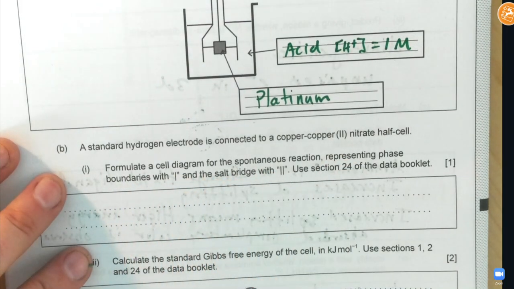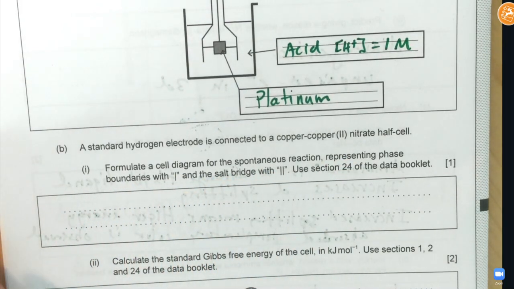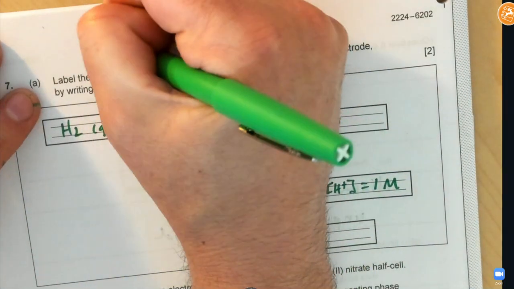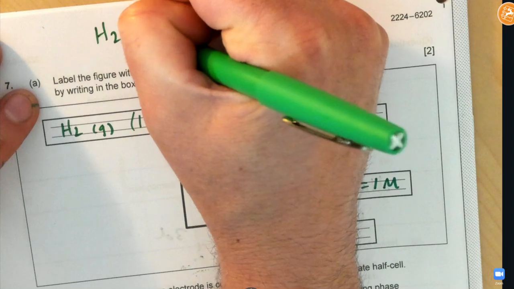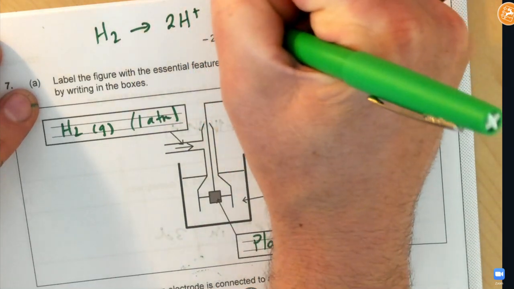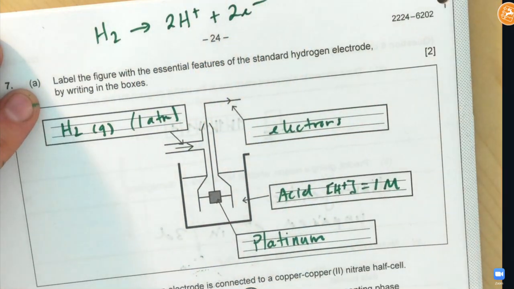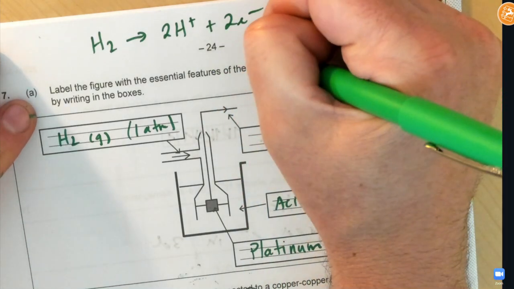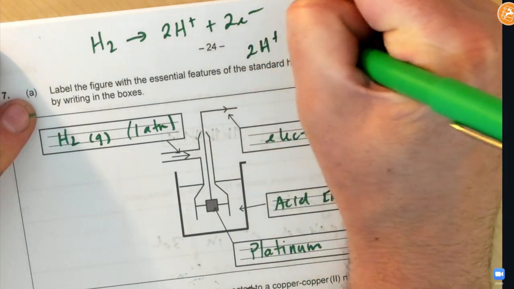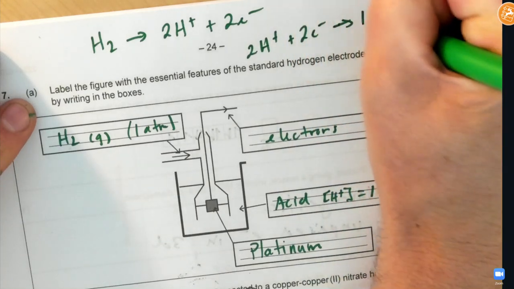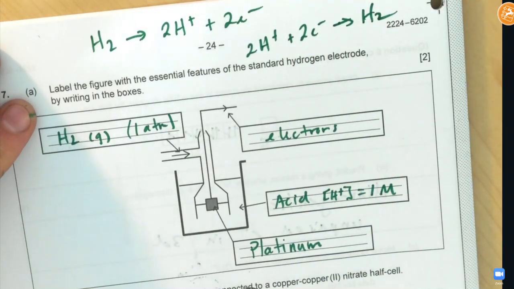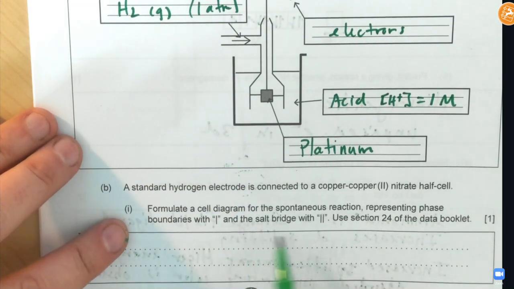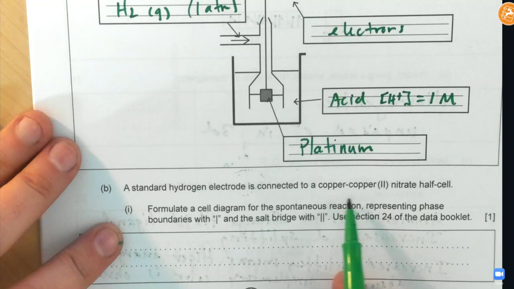Formulate a cell diagram for the spontaneous reaction using phase boundaries. So, look at this. Our oxidation process is hydrogen being oxidized into hydrogen ions. Well, what do you think happens at the cathode? Those hydrogen ions are reduced back into gaseous hydrogen. What is this copper complementary? I'm looking at a standard hydrogen electrode here.